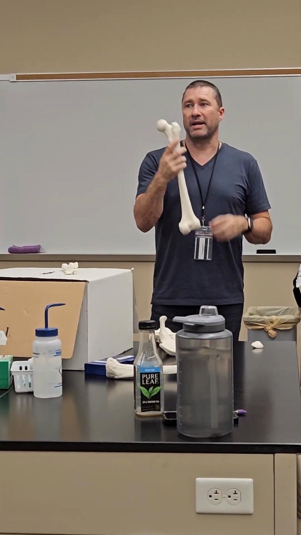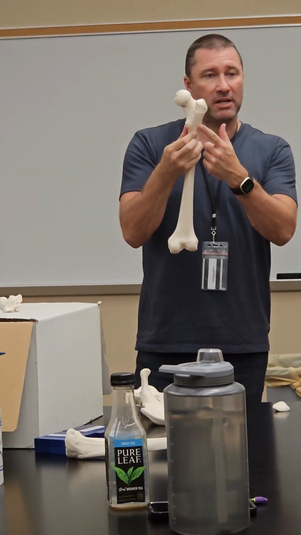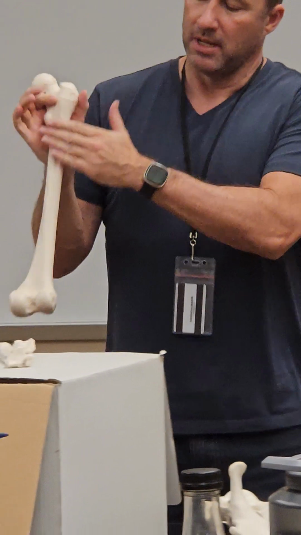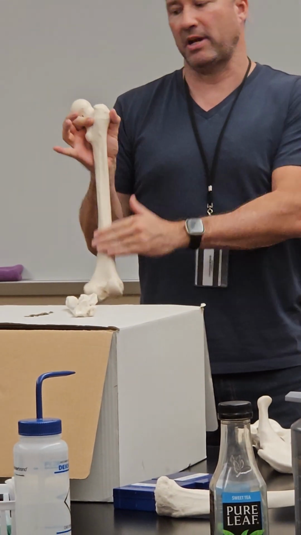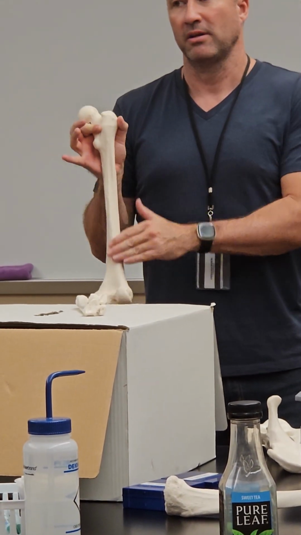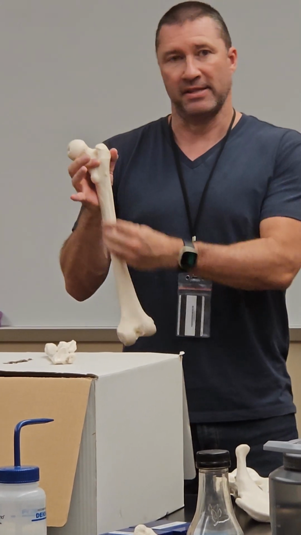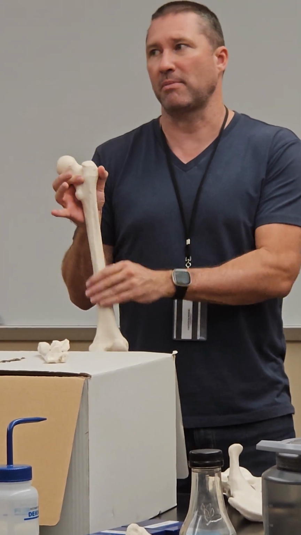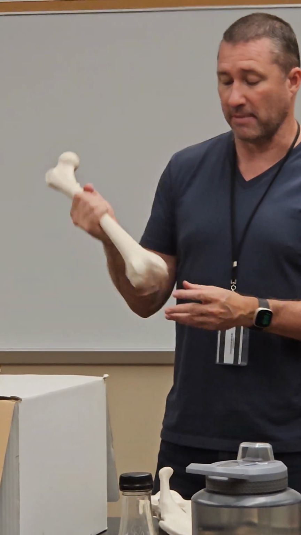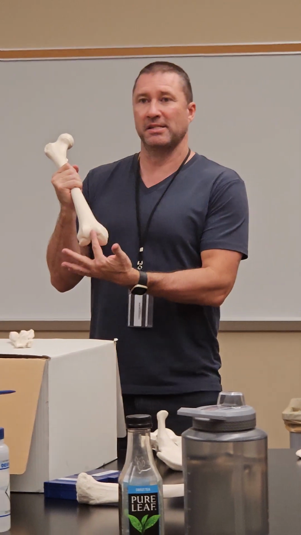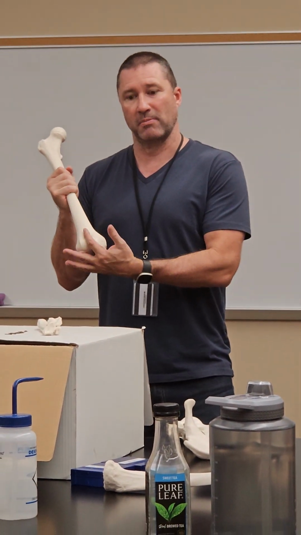Okay. This little nub down here, this is the gluteal tuberosity. We talked about that. That's the attachment point for the gluteus maximus. If this were an actual bone, you would feel here, this would be rough in texture. This is what's called the linea aspera. Literally means rough line. This helps attach your hamstring muscles to the back of your femur. And then we've got our medial and lateral condyles. And then this is the patellar surface.